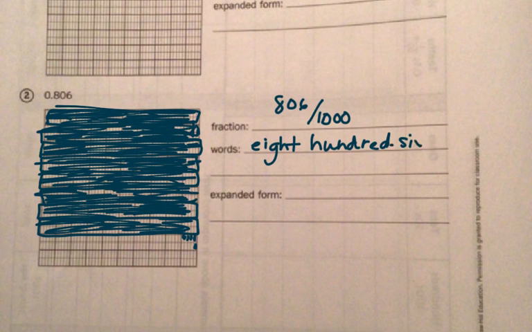As a fraction, it would be 806 out of the 1,000 that I need to cover that. In words, I would say 806 thousandths. And in expanded form, I would say 8/10 plus 6 thousandths.